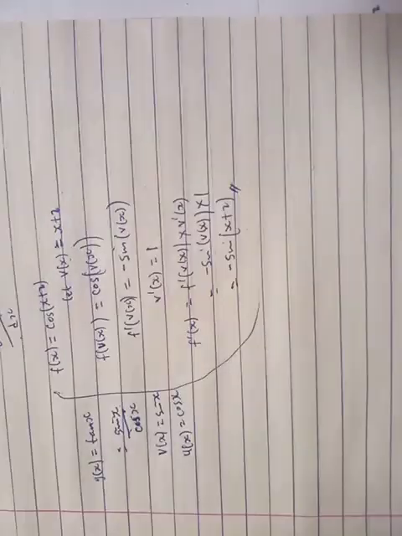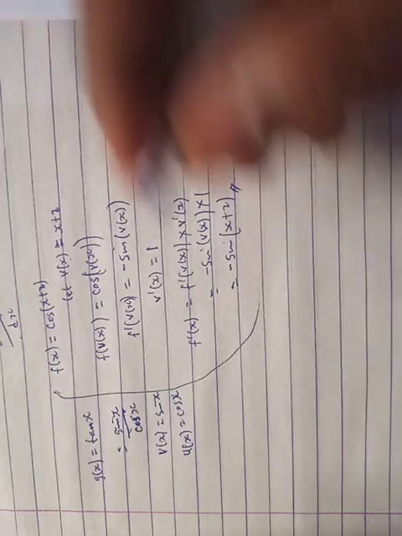is that when we have a rational function, we always use the quotient rule to differentiate it.